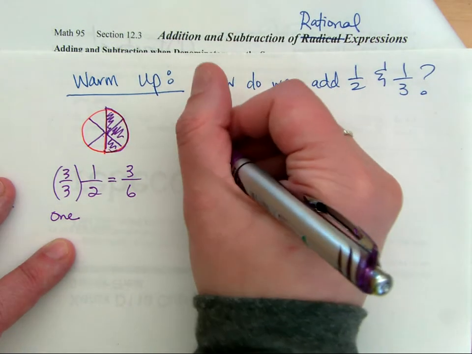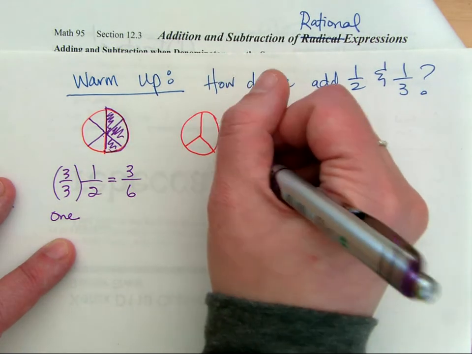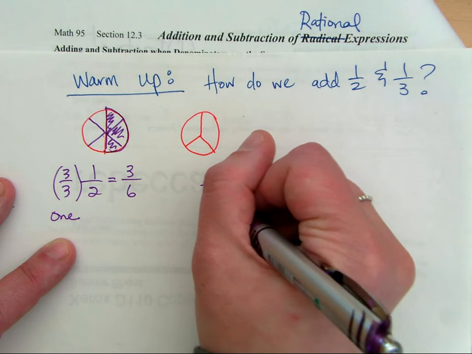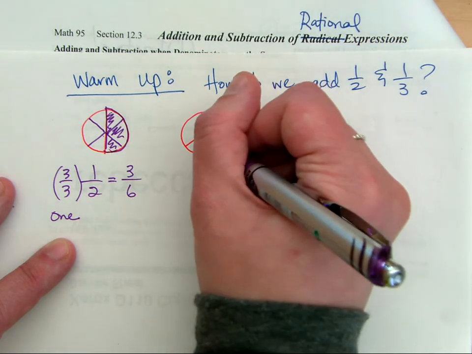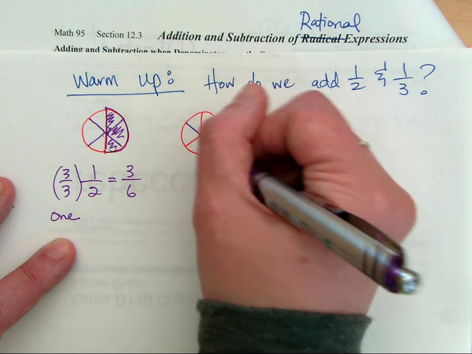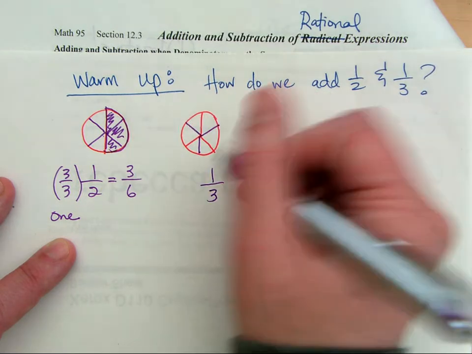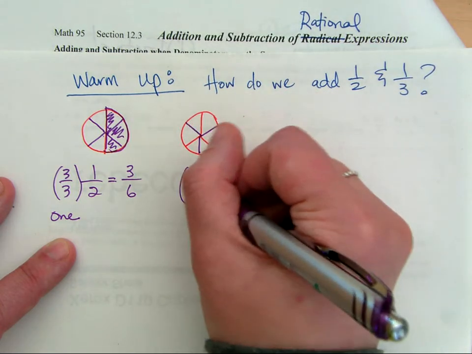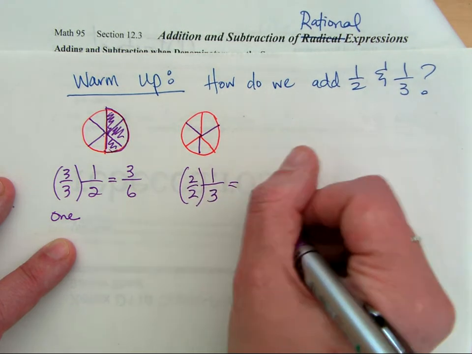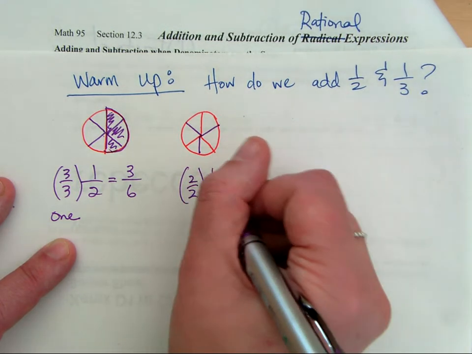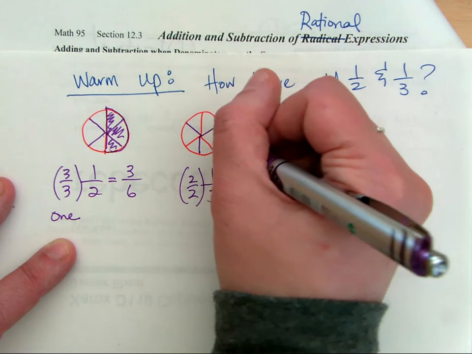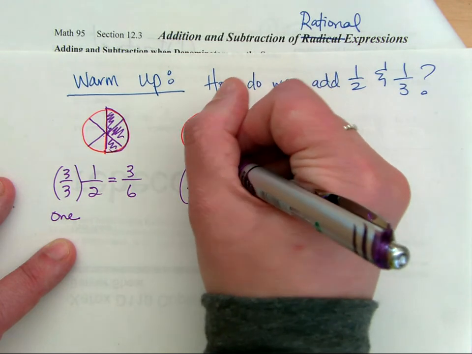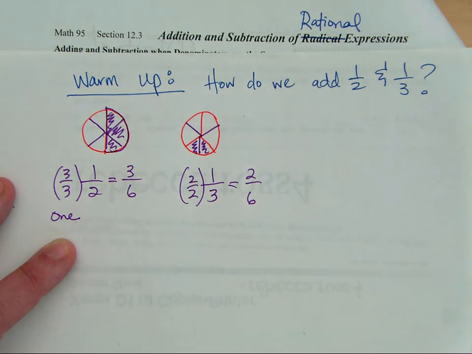Over here, I have thirds, right? So if I have one of those thirds, how many 6ths? Well, if I cut each slice in half, essentially I'm multiplying by 2/2 because 2 times 3 gives me 6, and 2 times 1 gives me 2. So 2 of the 6 is equal to 1/3. These are what we call equivalent fractions.